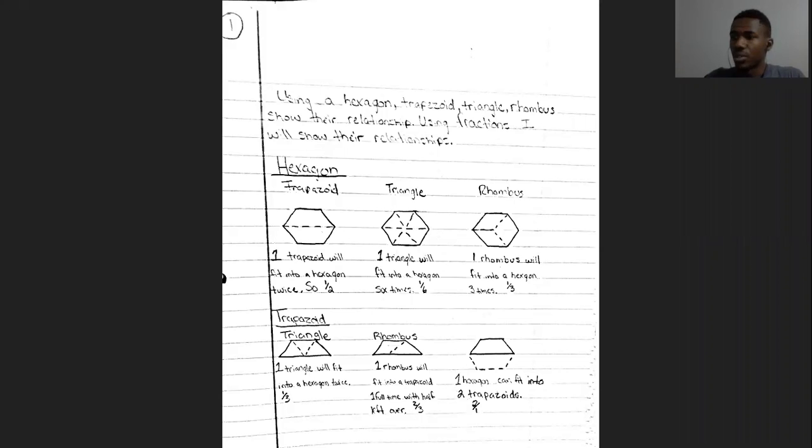So for chapter 6, module 4 exam, question 1 asks us to show the relations between a hexagon, trapezoid, triangle, and rhombus. It wants me to show, using one shape, the other three, and show how much they either take up or how much they are missing. So in this case, we will have fractions. And as you can see, I gave a quick example of the steps that I took to find my answers.